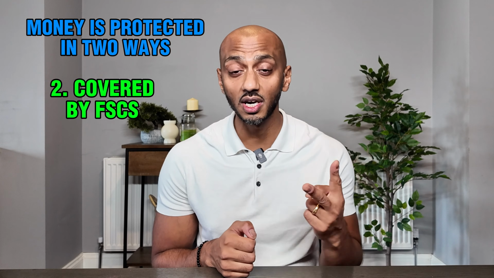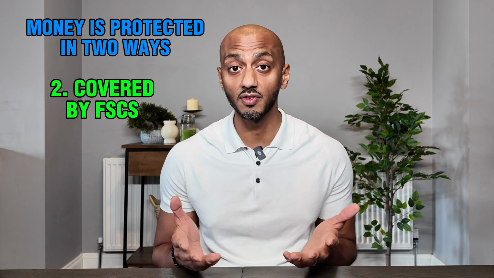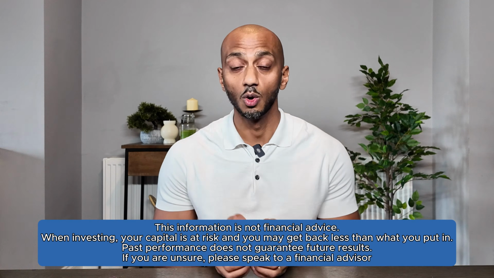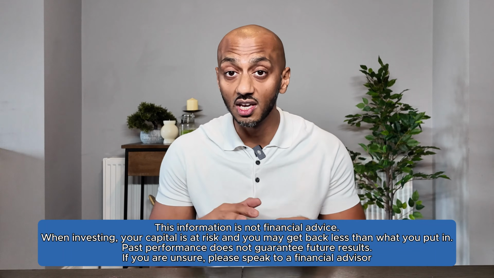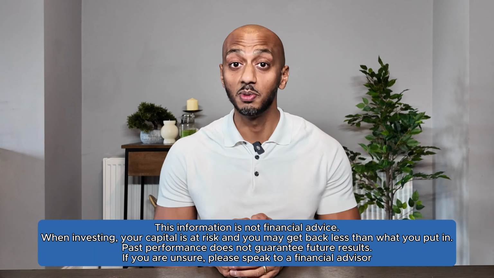The second is that Trading 212 is also covered by the Financial Services Compensation Scheme, which as of December the 1st last year now covers up to £120,000, although protection for assets still remains at £85,000. This is basically a last resort insurance just in case anything major happens to the broker. It's also worth pointing out that this does not cover any gains or losses from your actual investments. All investments carry risk and you should only invest what you're prepared to lose, and nothing in this video is financial advice. If you need any clarification, please speak to a professional.